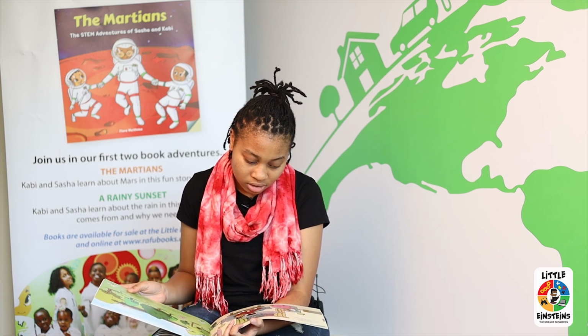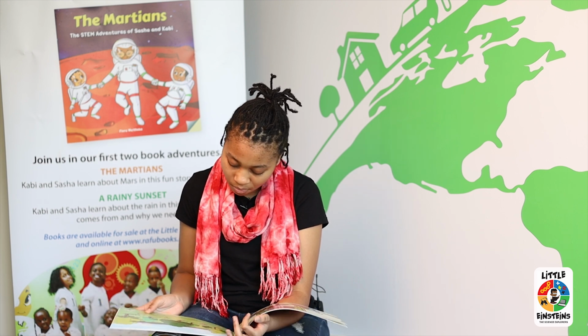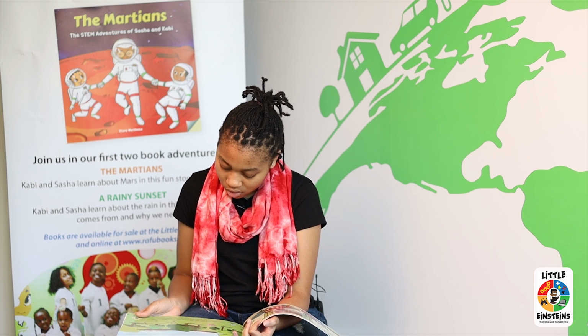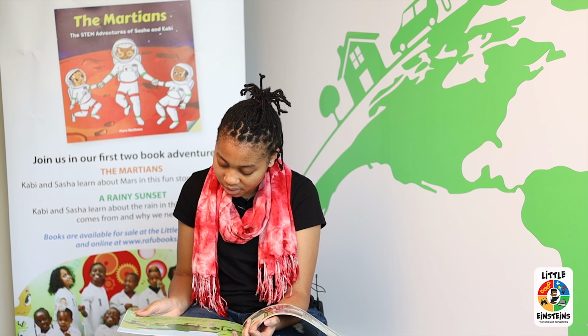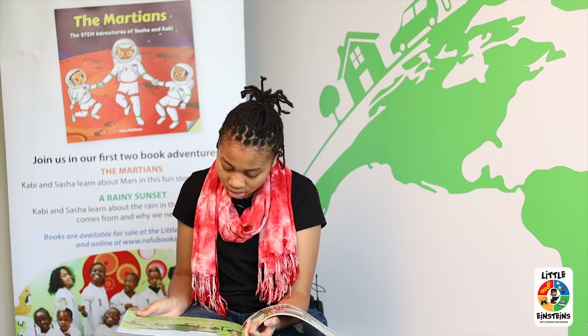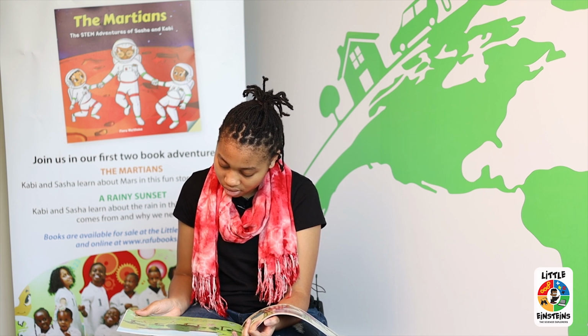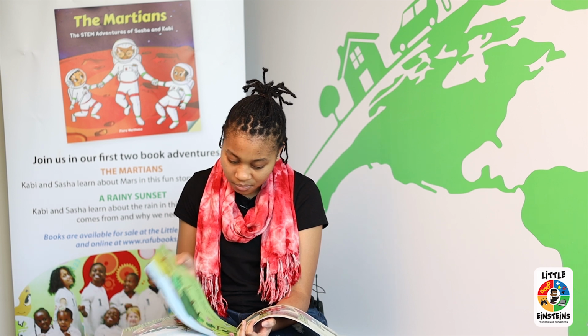Hadithi, hadithi, Shosho says in Kiswahili. Hadithi njo, Sasha and Kabi answer. A long time ago, there were many trees. There were tall trees, short trees, big trees, and small trees. Some trees had fruits. Others had beautiful flowers, Shosho says. Sasha and Kabi listen keenly.